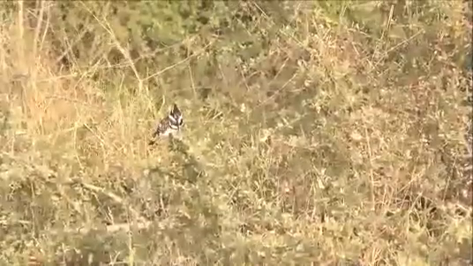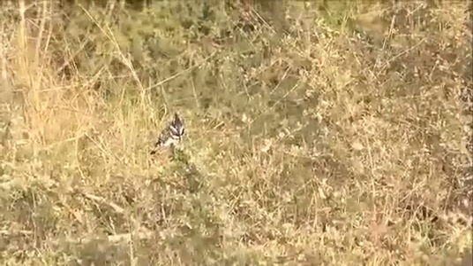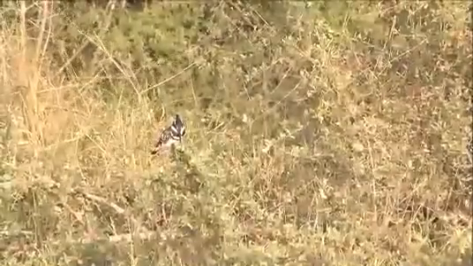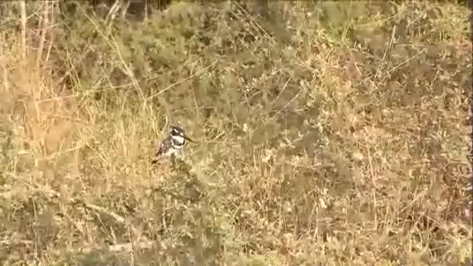So far at least one hippo further up in the dam. We'll get to see him a little bit later. I just want to see this kingfisher for a while.